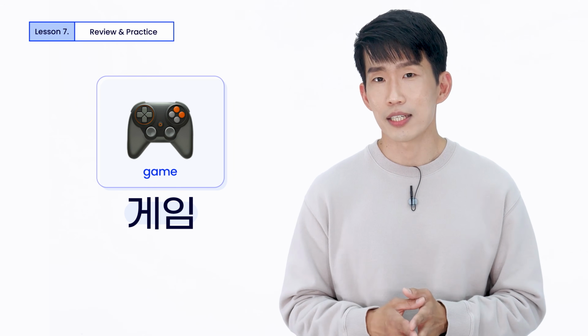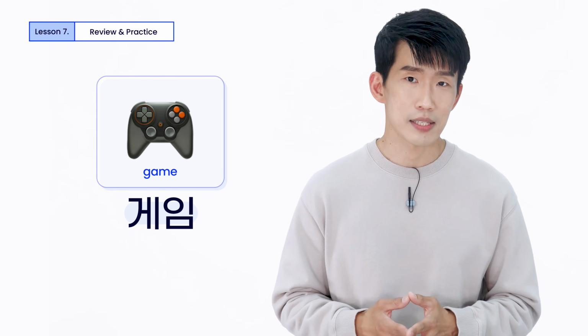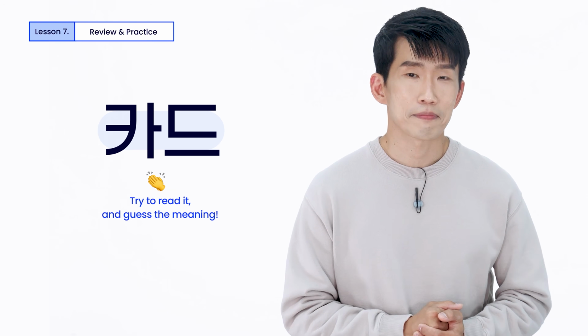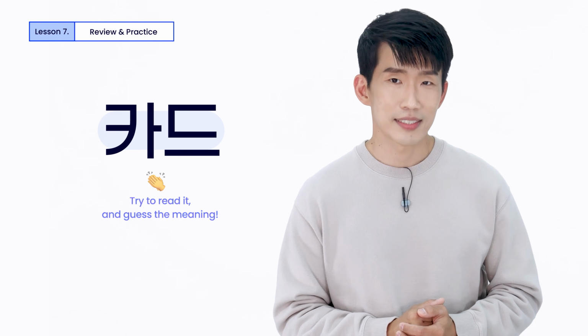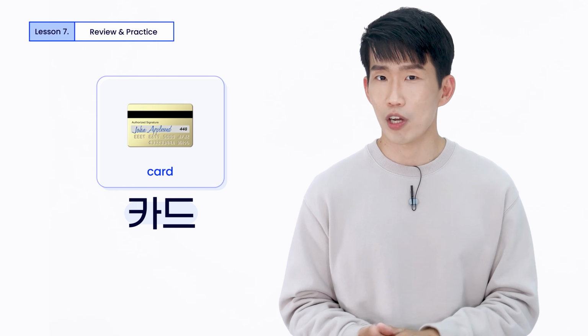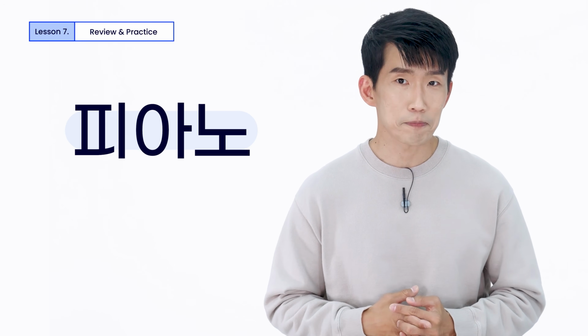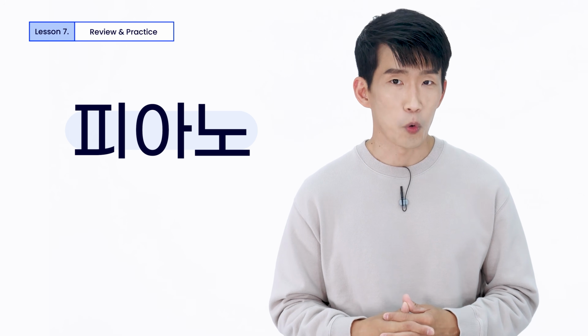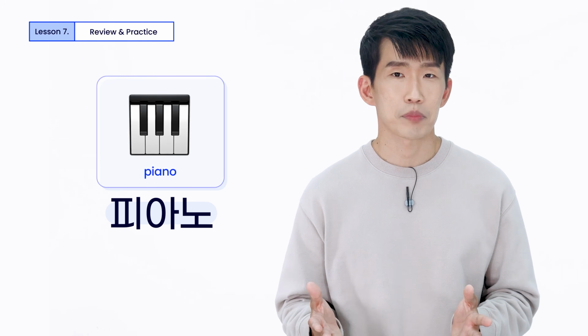And next, 게임, video games or other types of games. And in reality, in Korean, it's often pronounced as 께임. And next, 카드, which means a card, as in a credit card or a transportation card. And next, can you read this one? 피아노, piano.